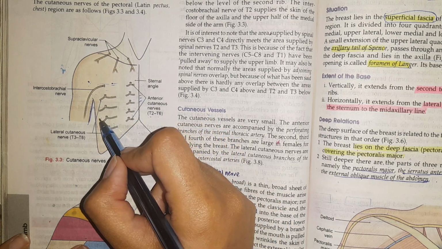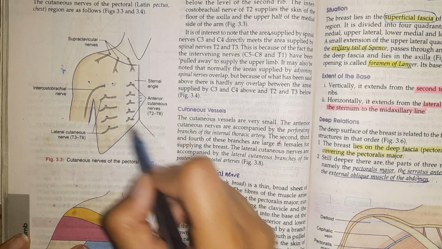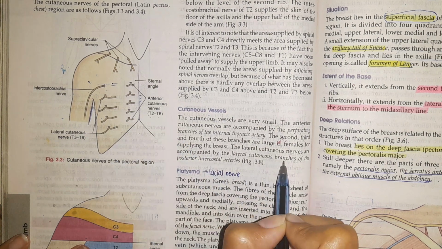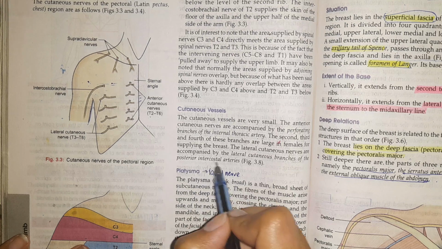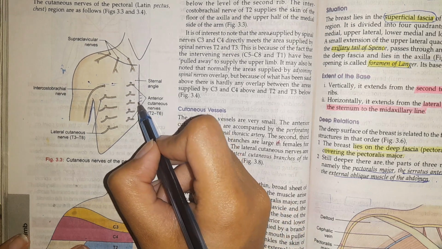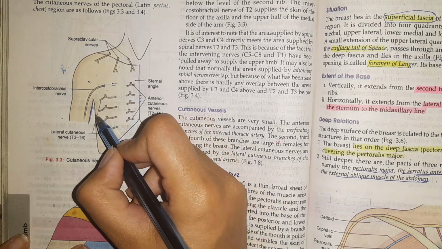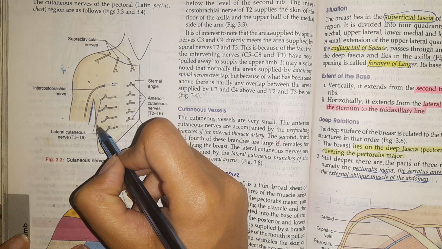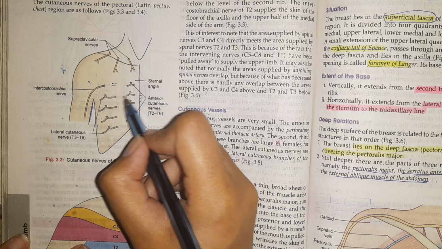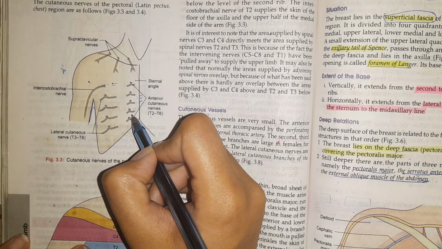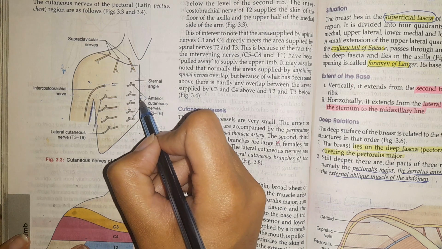Towards the lateral cutaneous nerves, the artery coming there would be posterior intercostal artery. Towards the lateral cutaneous branches, we have the posterior intercostal artery. So in this region, the internal thoracic, in this region, the posterior intercostal arteries from lateral cutaneous branches. So nerve was anterior cutaneous, artery is internal thoracic.